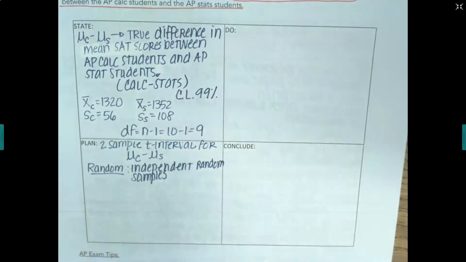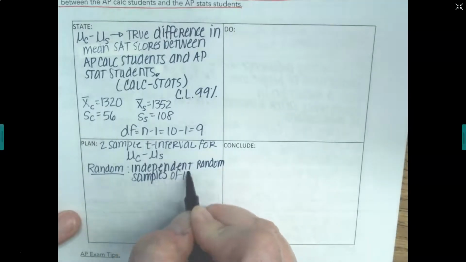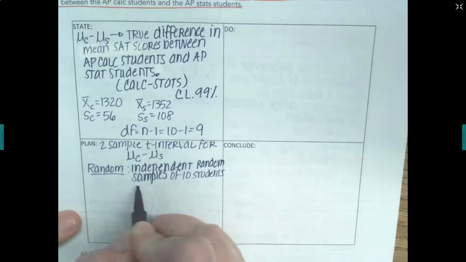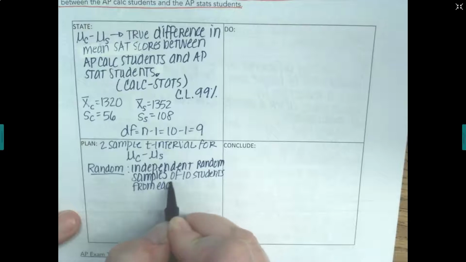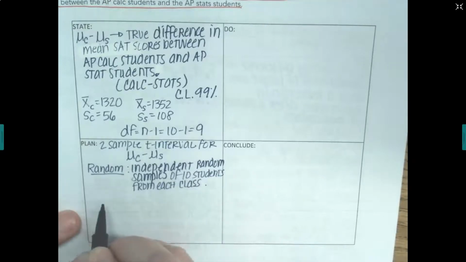So we have independent random samples of 10 students from each class. Okay, so that's our random.